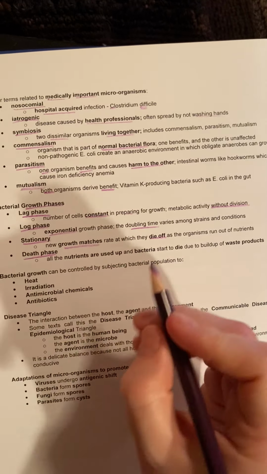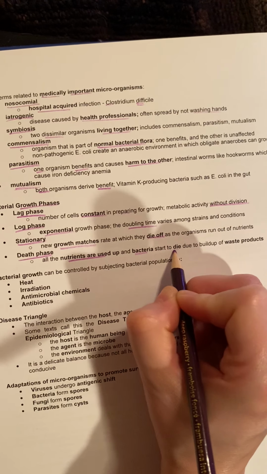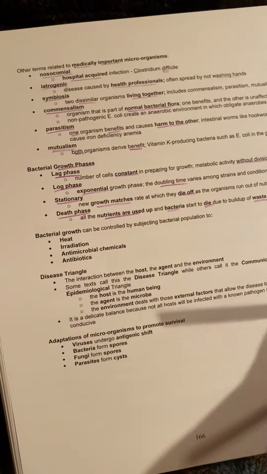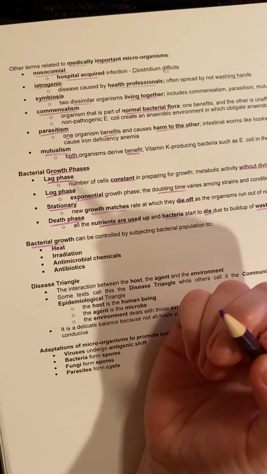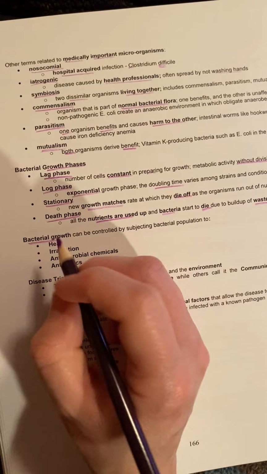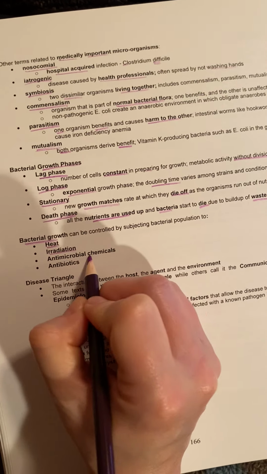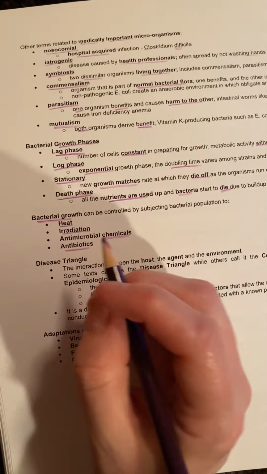Death phase, all the nutrients are used up. Bacteria start to die due to buildup of waste products. Bacterial growth can be controlled by subjecting bacterial population to heat, irradiation, antimicrobial chemicals, and antibiotics. As long as you have the right one.